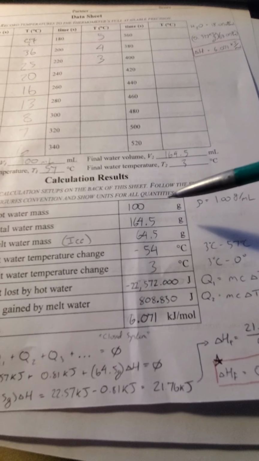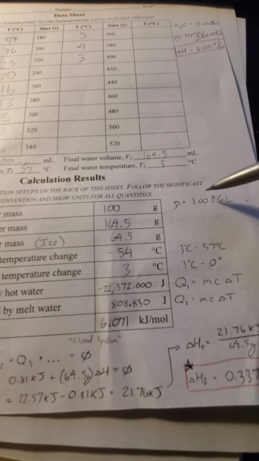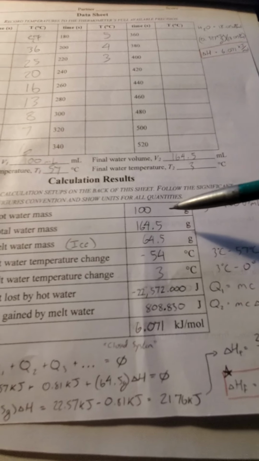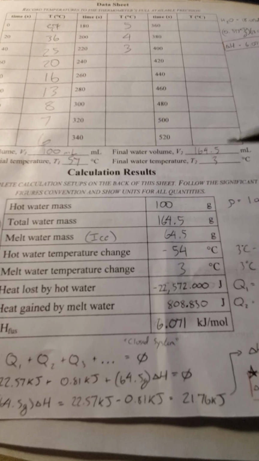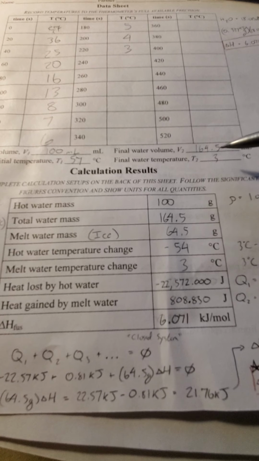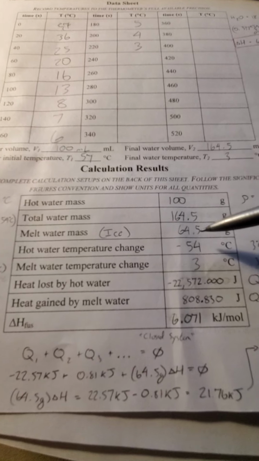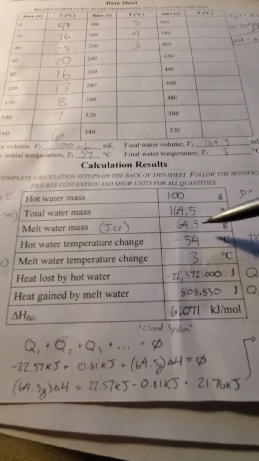I recorded everything in the data table, and since we know that pure water has a density of 1 gram per milliliter, then it's just an easy conversion. The hot water mass obviously is 100 grams. The total water mass is the same as up here, so it'd be 164.5. The melt water, which is just the difference between the two, is 64.5.